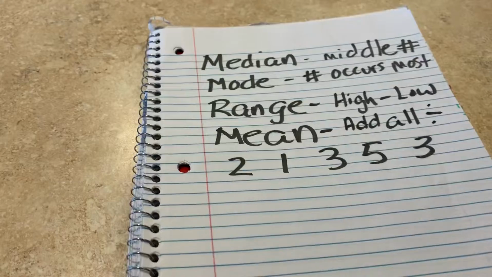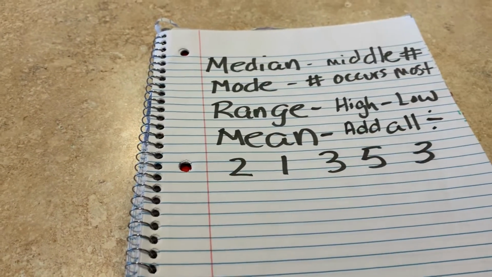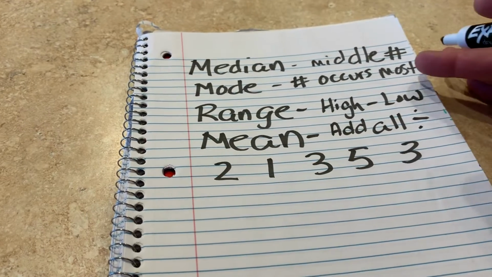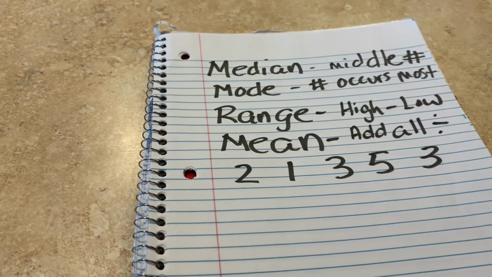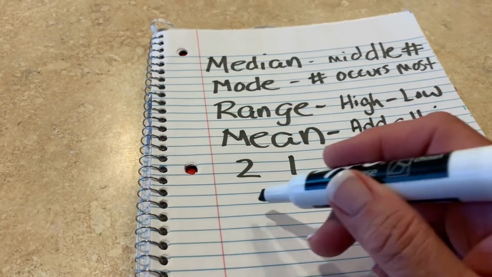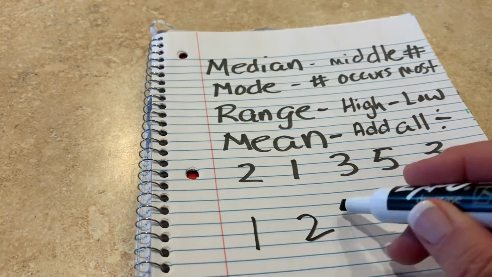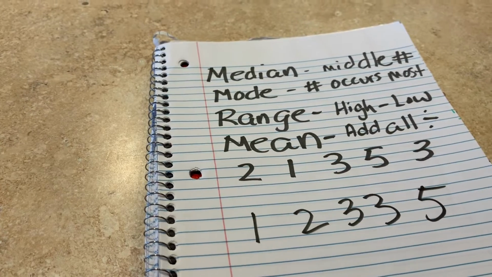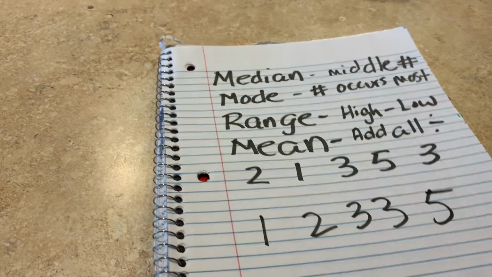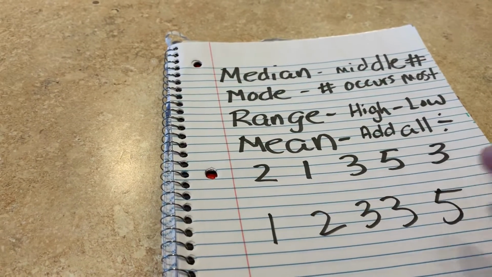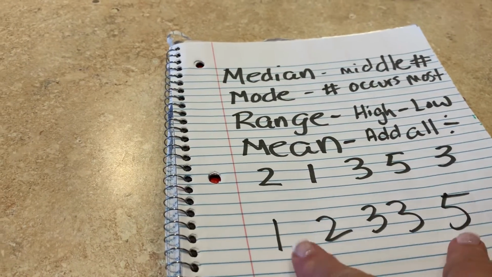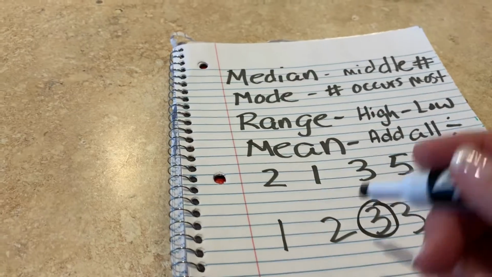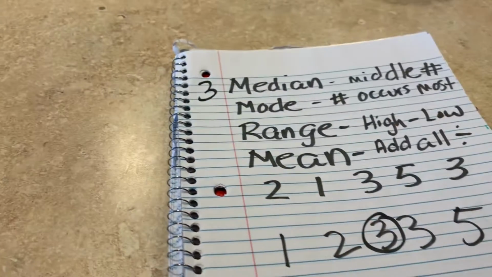All right, let's say we have this simple set of data, and we look at it. If I'm going to find the median, I have to put my numbers in order from least to greatest. So let's go ahead and do that. We get a 1, a 2, a 3, a 3, and a 5. Now, we want to find our median. We're going to count. Sometimes I use my fingers, and I see my middle number is right there. It's a 3. So my median is a 3. I'm going to write that down.